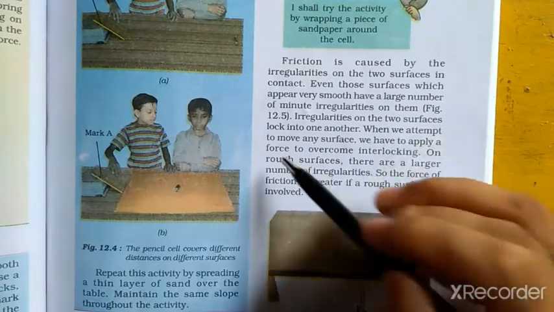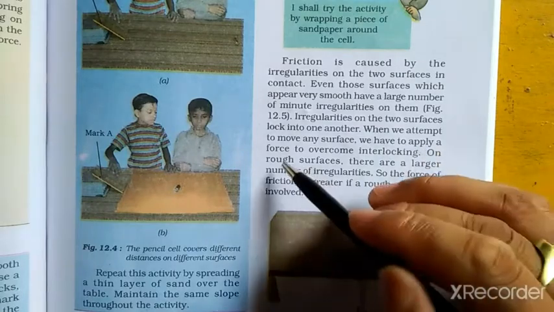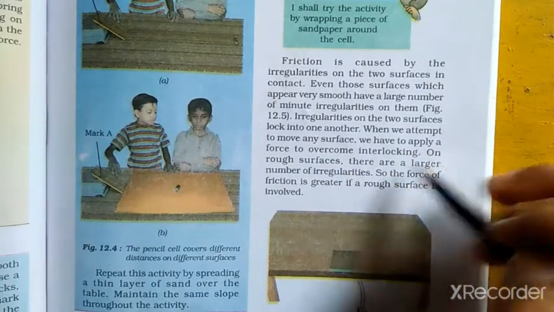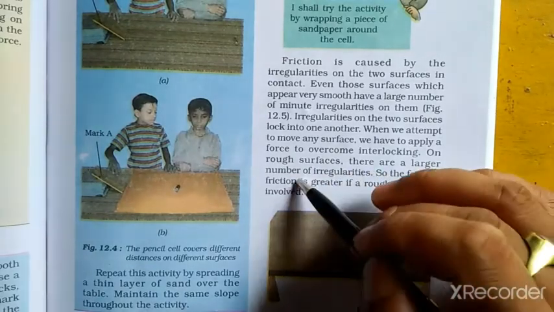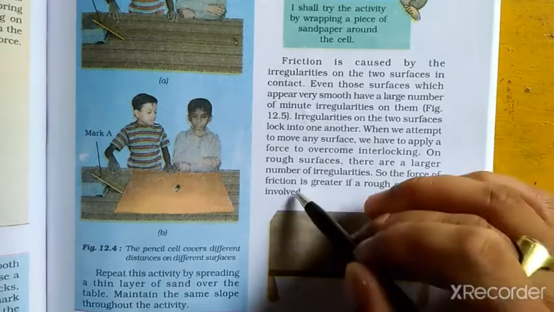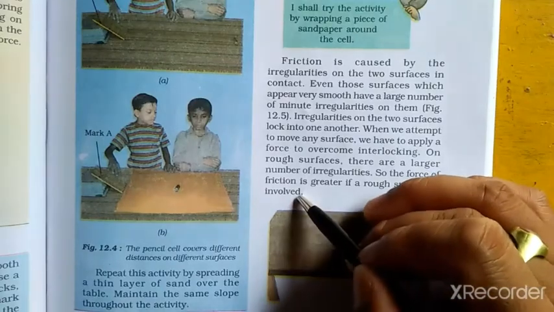When we attempt to move any surface, we have to apply a force to overcome this interlocking. On rough surfaces, there are a large number of irregularities, so the force of friction is greater if a rough surface is involved.